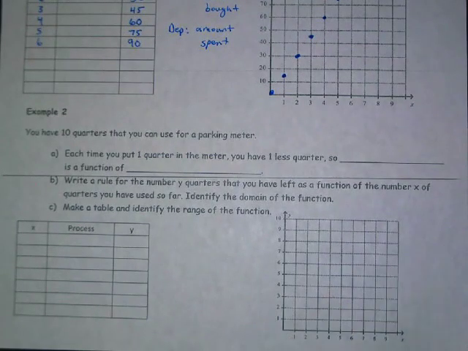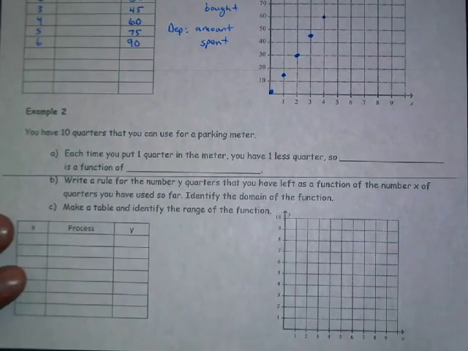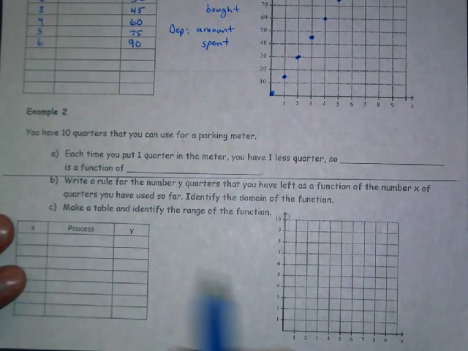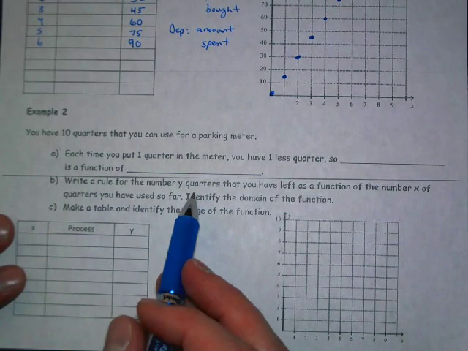Okay, so let's look at another one here. You have 10 quarters that you can use for a parking meter. Each time you put 1 quarter in the parking meter, you have 1 less quarter, which makes sense, right? Use a quarter, now you have 1 less. So blank is a function of blank. So on these types where you have to fill it in, a lot of times the next part will answer it for you. They even do this on STAAR a lot.